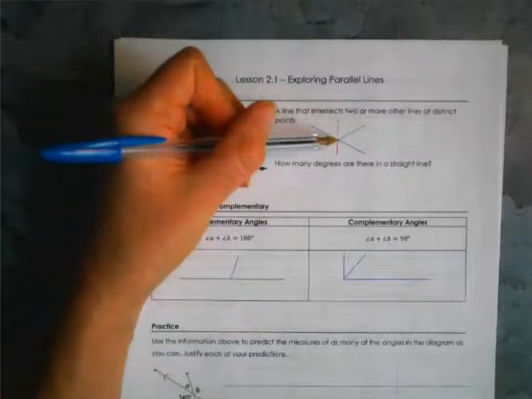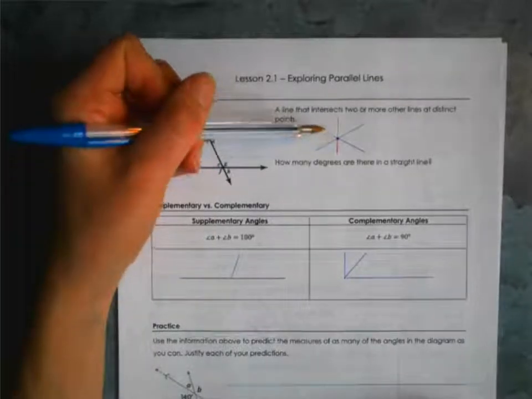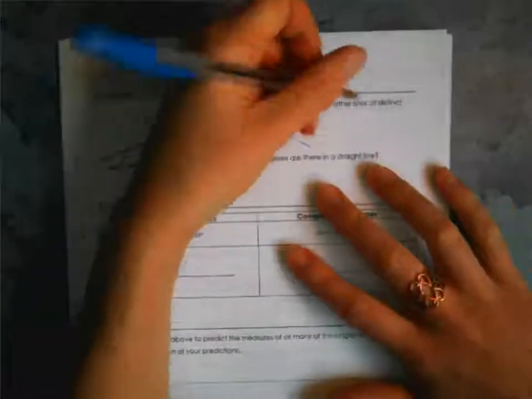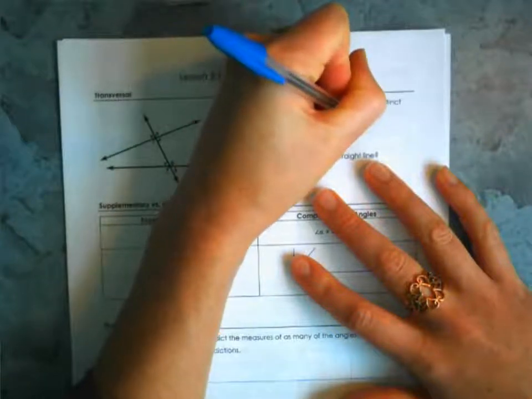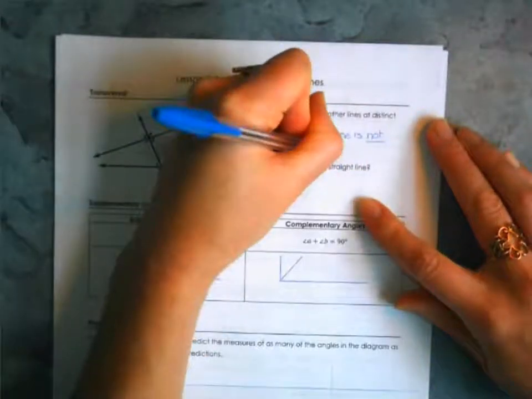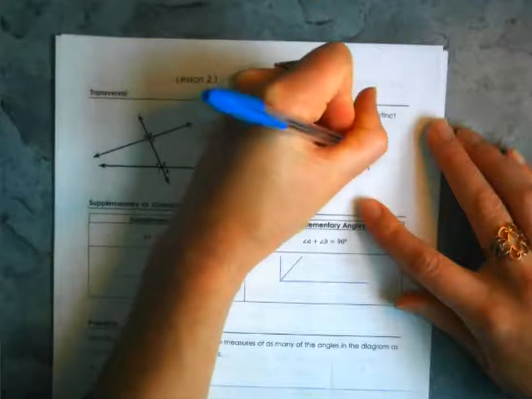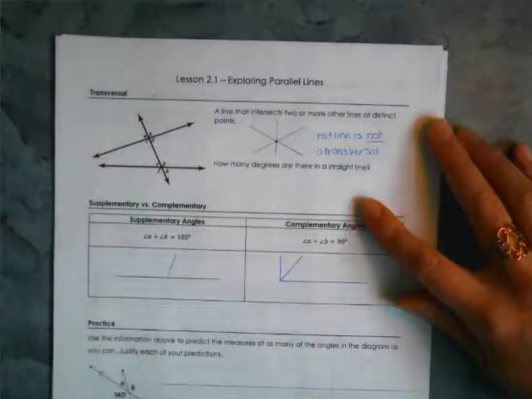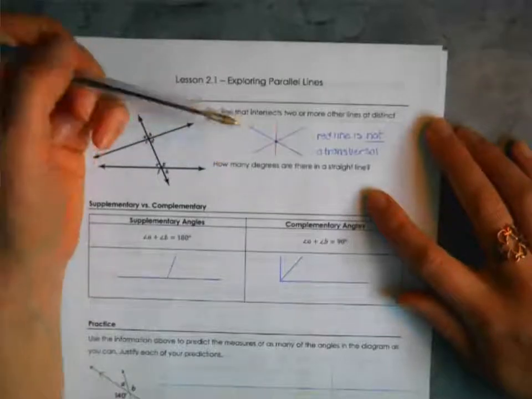However, because we see that it intersects both of those lines at only one point, so there are not distinct different points where the intersections are happening, we can say that this red line is not a transversal. Because we only see that one intersection point for both the lines, so it's not distinct from each other.